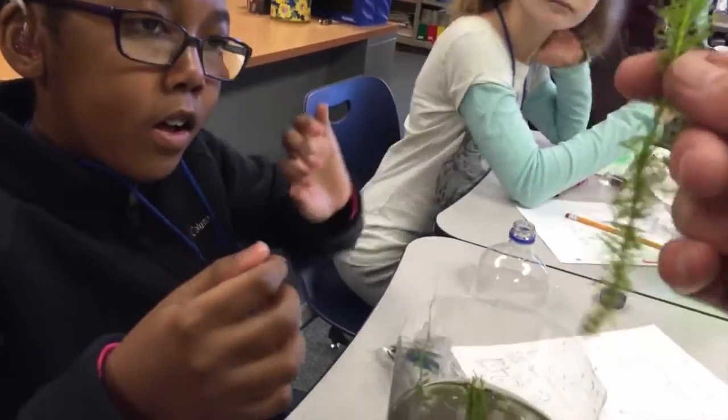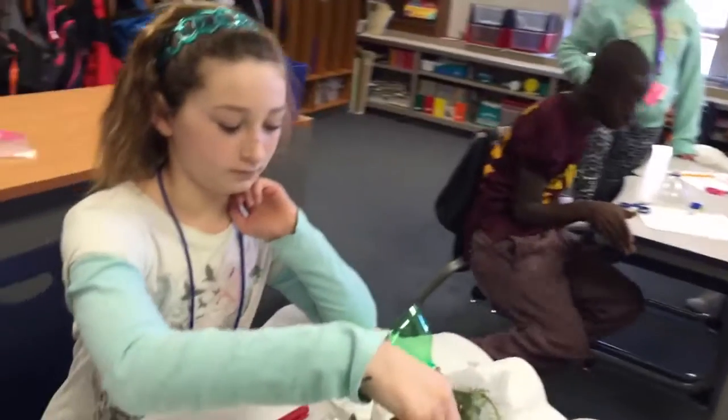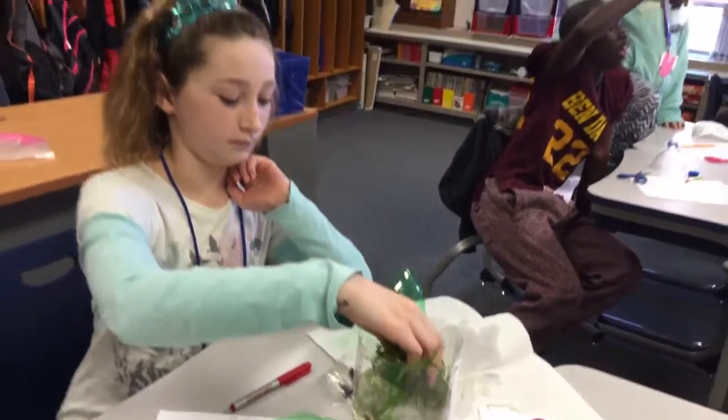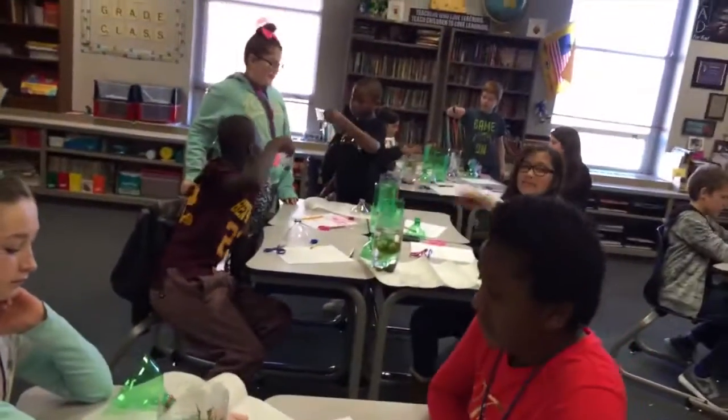And then there's your other anacharis. Now place it like this. See how it grows like that? Okay, go ahead and put yours in. Nice. Very nice. This provides habitat. Good job, guys.